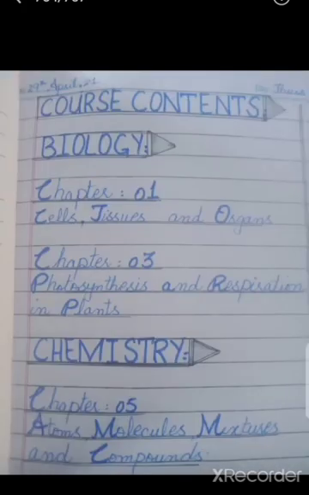So students, now you have to write the course content in your science copy. Mention the date and the day as well. Here on your screen you can see a sample of how you have to start your work. So give the heading of course content in block letters.